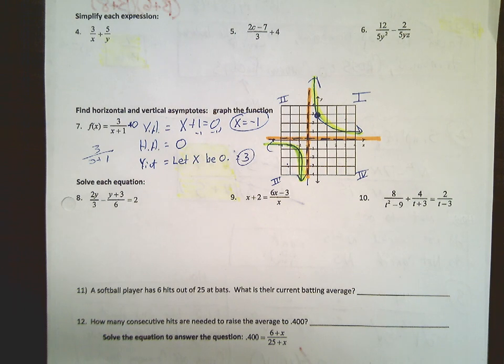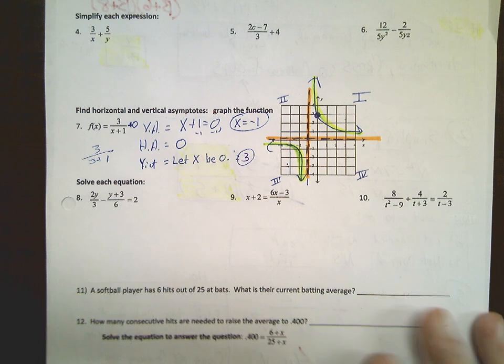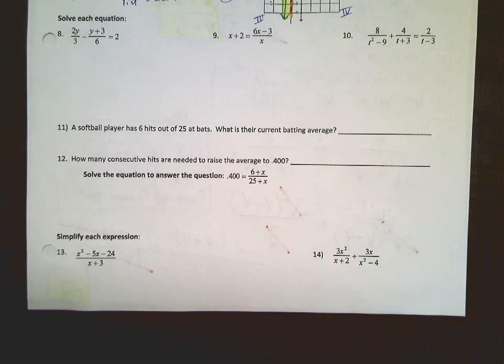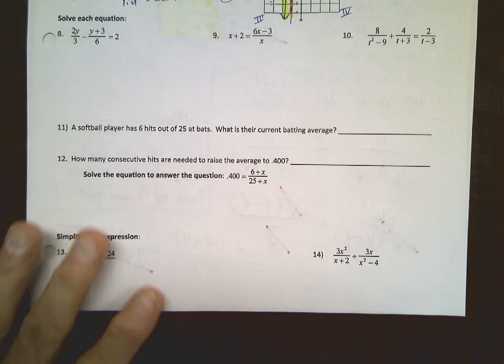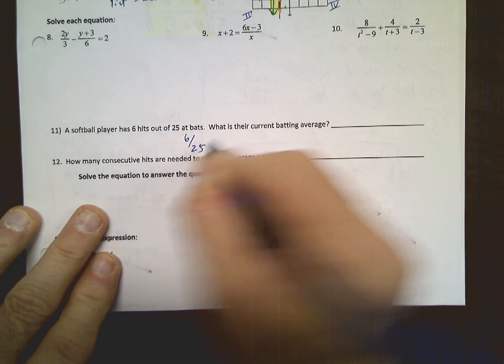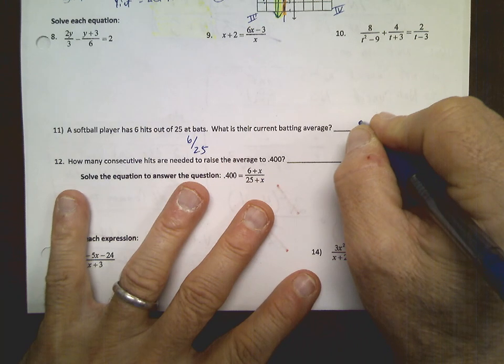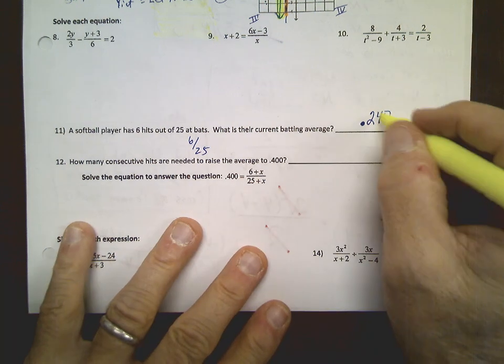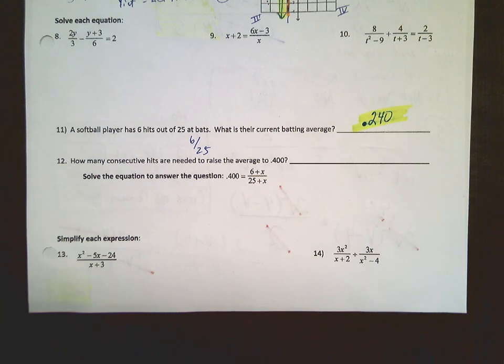Next, I want to move to that batting average problem. Problem 11. Next on my list is Maddie Satter. You know how to find batting average? Yeah, what is 6 divided by 25? Which is 0.240, which means 24% of the time this child gets a hit. Pretty good in baseball or softball terms.